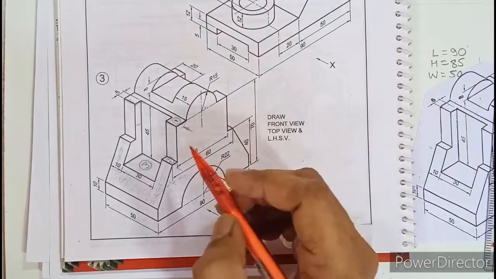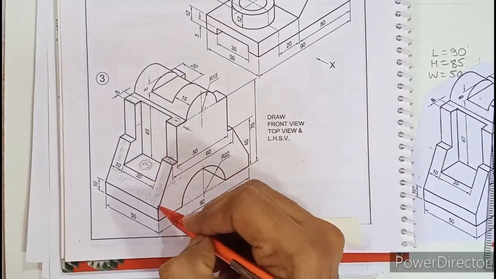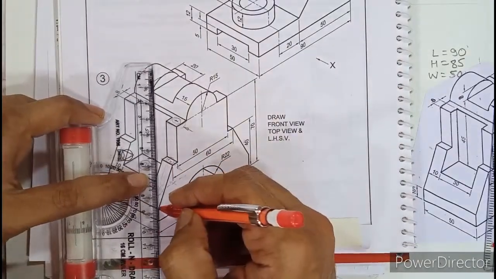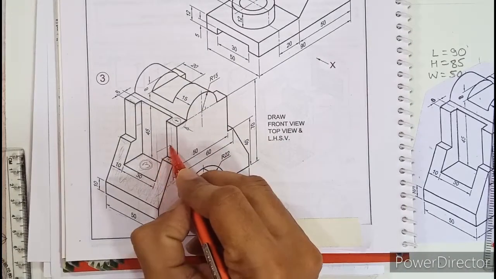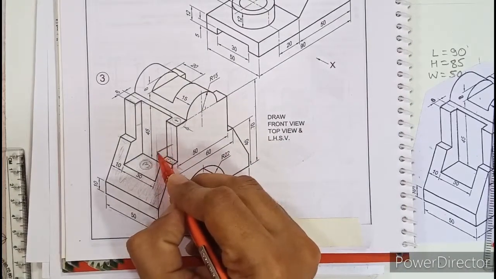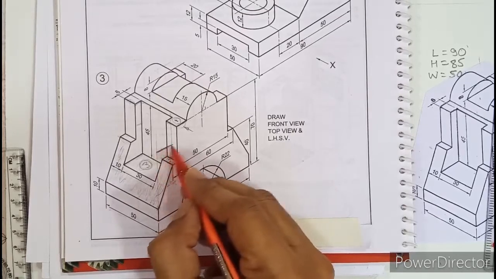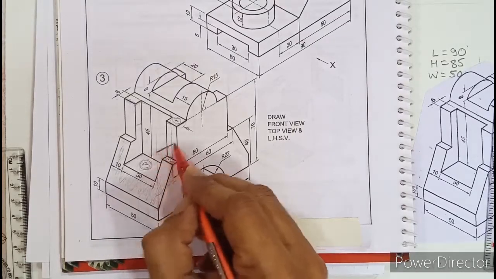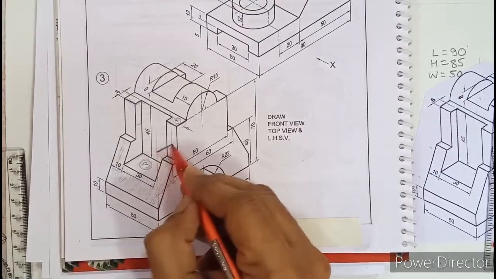So for that, line by line, if you observe, look at this inclined edge. In the top view, if I project this on the top, this inclined edge will be seen as a straight line, isn't it? So try to understand. This inclined edge in the top view will be seen as a straight line, and that is apparent. Apparent means reduced length. The actual or true length is quite long, but the apparent length is reduced.